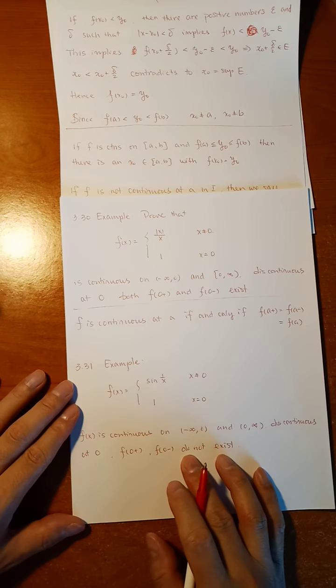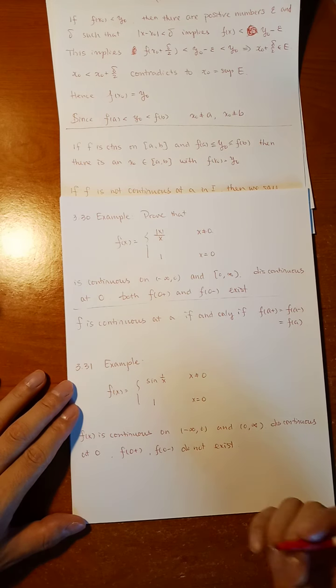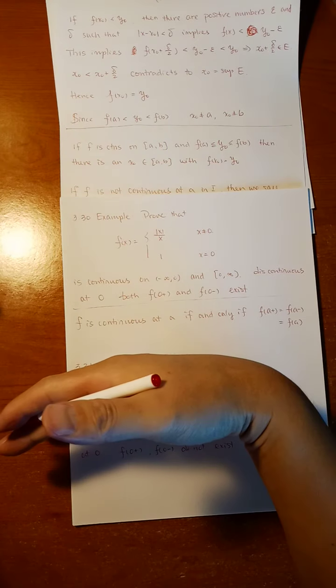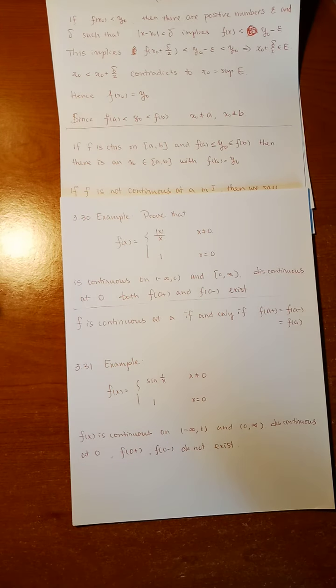How do you say they do not exist? You just find one sequence that converges to one limit, and another sequence that converges to a different limit.